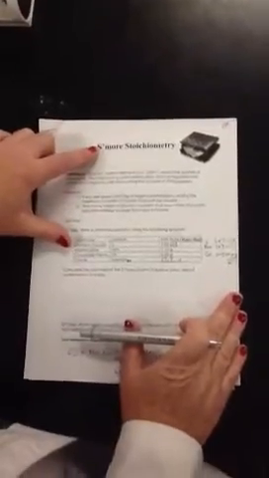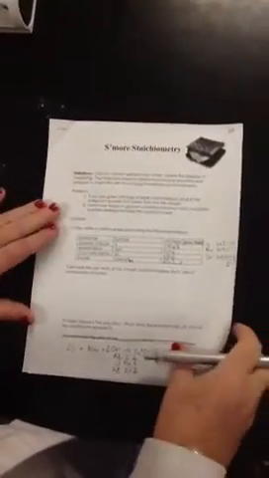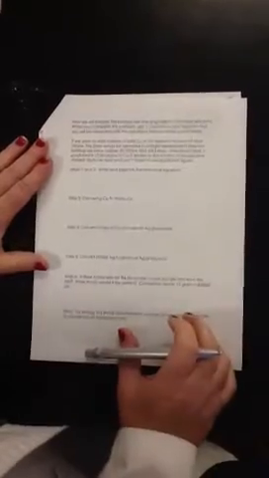Okay. You need to find this lab that we started last week, and you may want to pause it while you look for that, and then go to the last page. Because what we're going to do is work through a real chemical problem using what we learned in the lab.